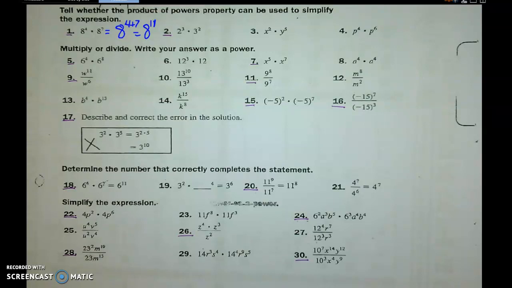Does our rule work? We have a base of 2, we have a base of 3. Those are not the same, so you cannot use the rule. So no, cannot use rule. Okay? And then go ahead and finish up 3 and 4. Looking at the next section, multiply or divide. With number 5, we are multiplying these exponents. So that is 6 to the 4th times 6 to the 8th.